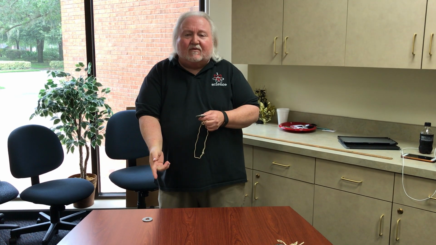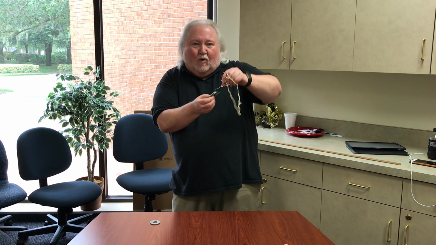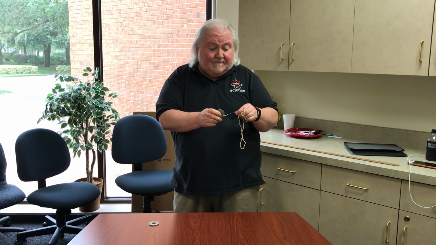To be even with the string length groups, they are doing 5 different lengths: 50, 40, 30, 20, 10. You're only doing 1 weight, 2 weights, 3 weights. You could add 2 more weights to make it 5 and 5, but I don't know if this would hold 5 weights, so that's why I only use 3. Okay?